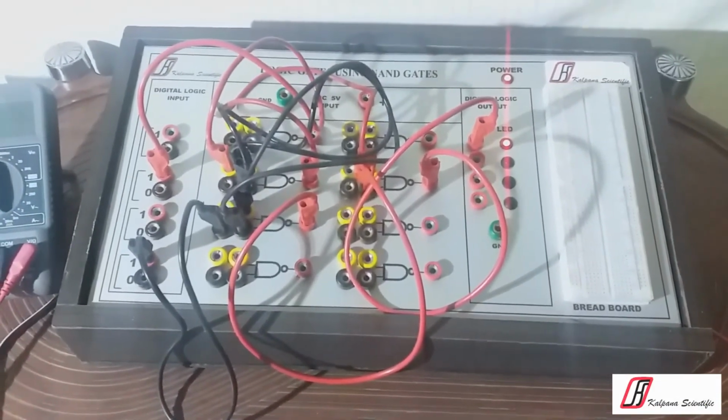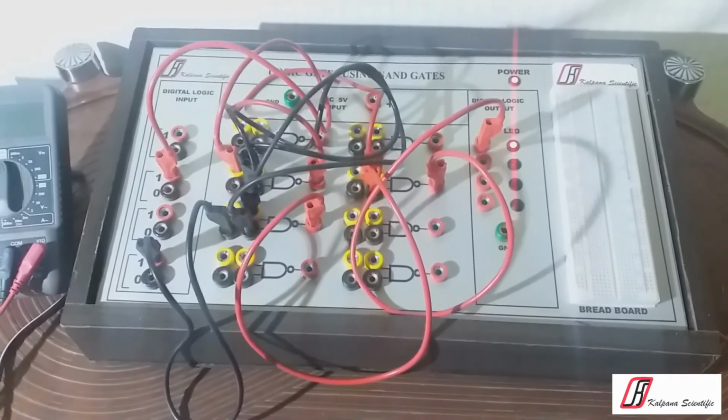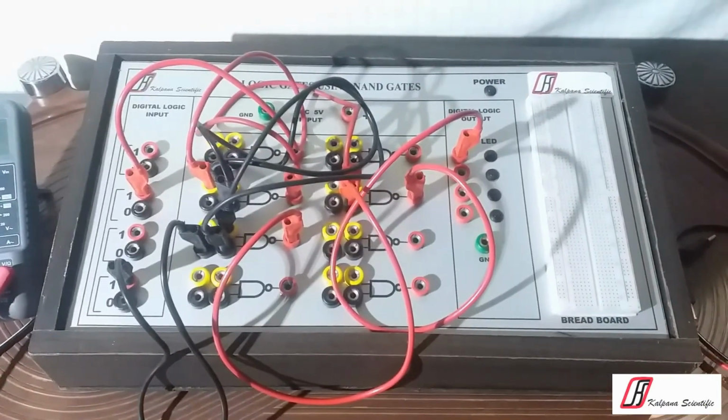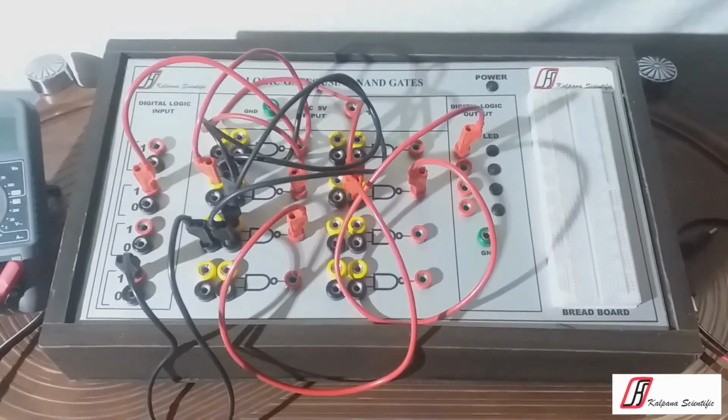Similarly, we can construct other logic gates like XOR, NOR, etc. using NAND gate. The complete operation manual of this video is attached in the description box.